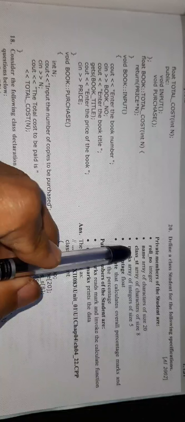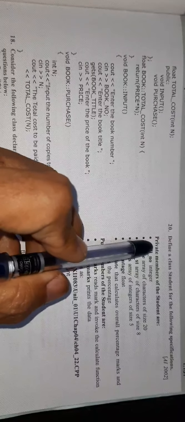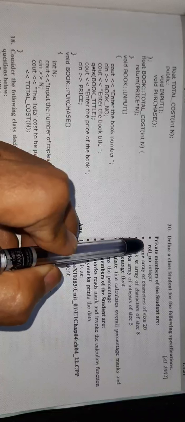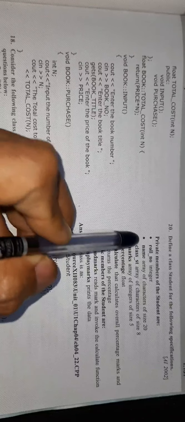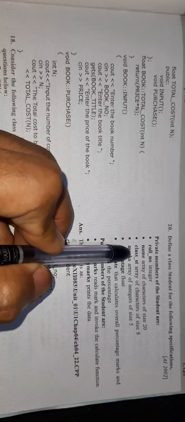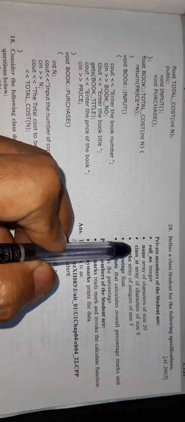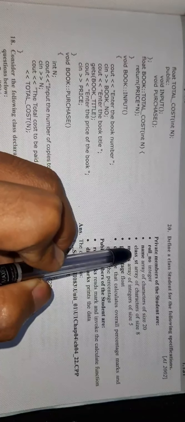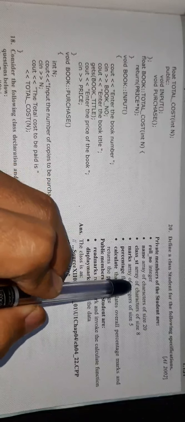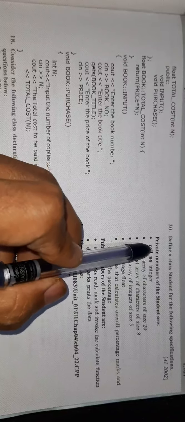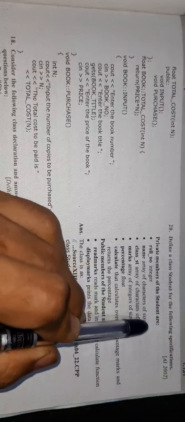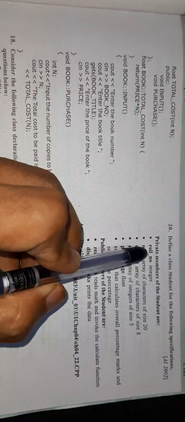So we have the student roll number, the student name, the student class, and also the student marks. In this case marks is an array of integer of size 5. When I say array of character of size 20, it represents only one particular student at a time.